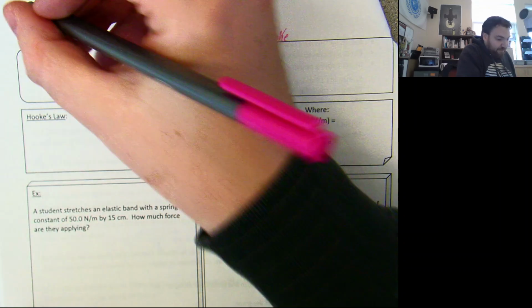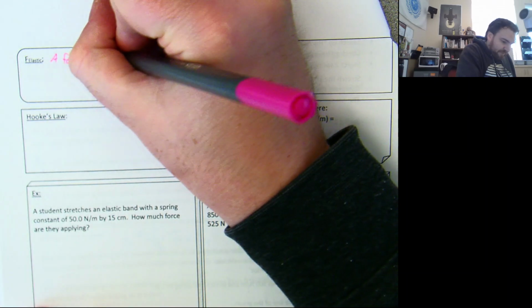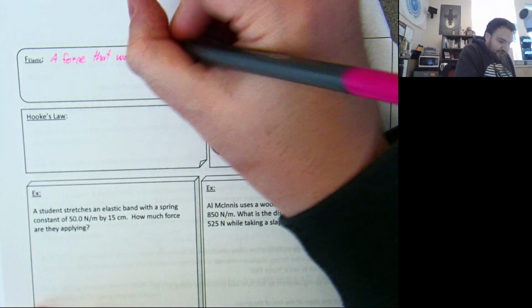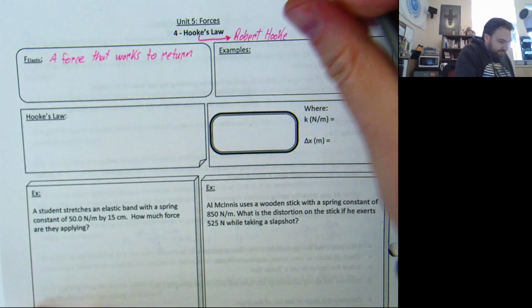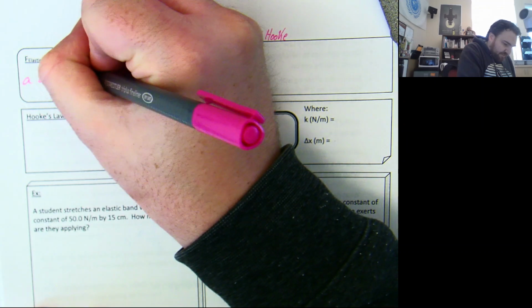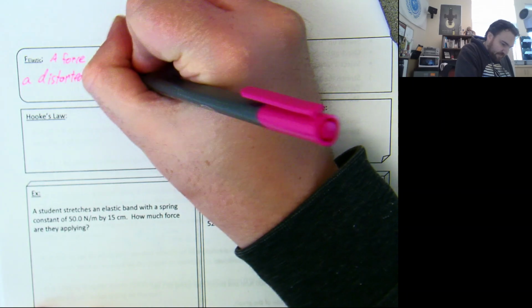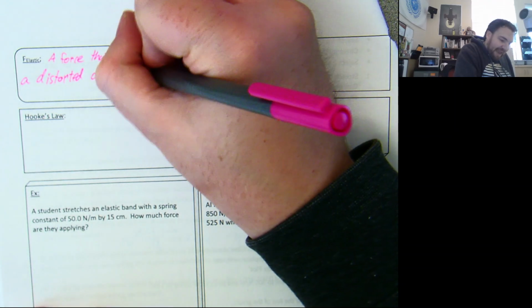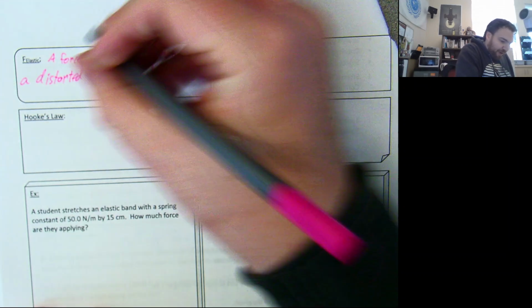So an elastic force is a force that works to return a distorted object, with a T, not a K, back to its rest state.